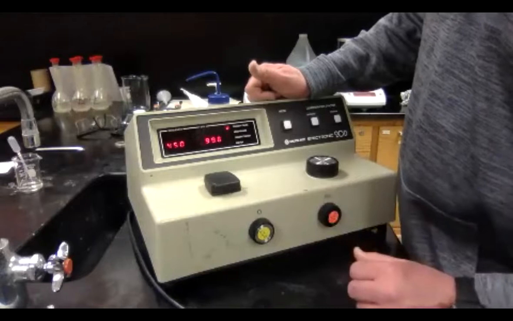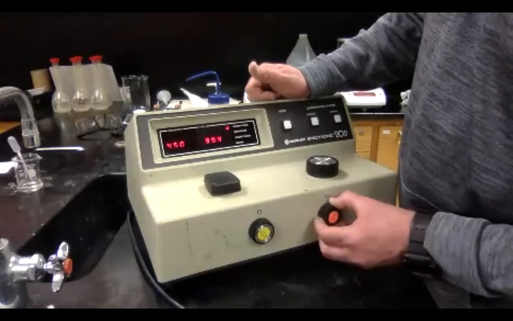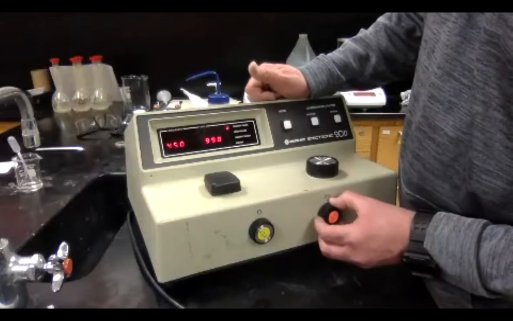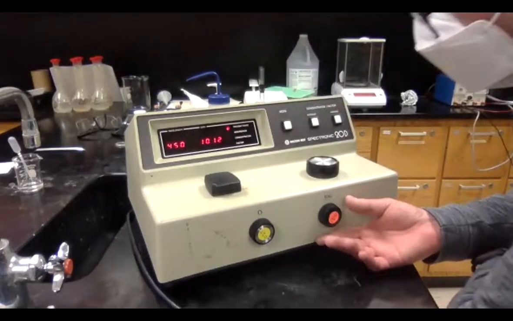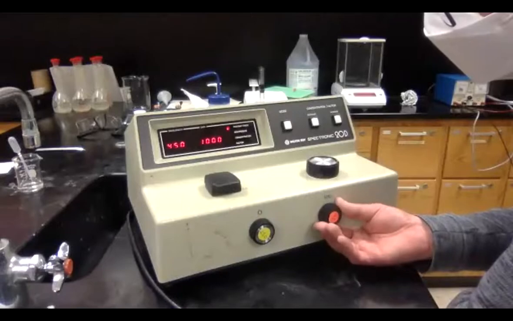Right? Wait, but wouldn't that be 1,000? I'm confused. No, you can't see the decimal place probably. Oh, okay. Yeah, sorry about that.